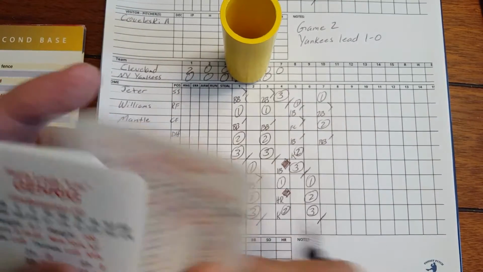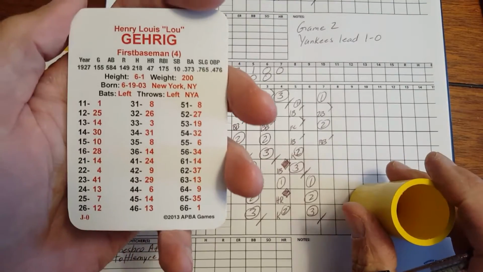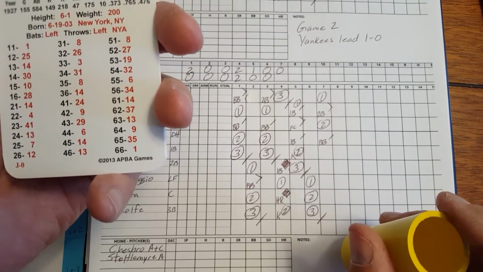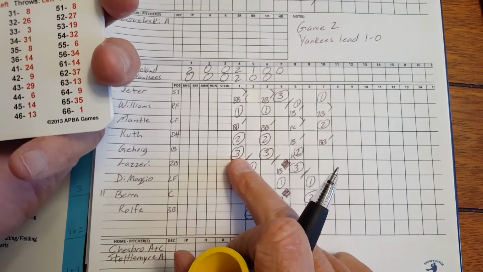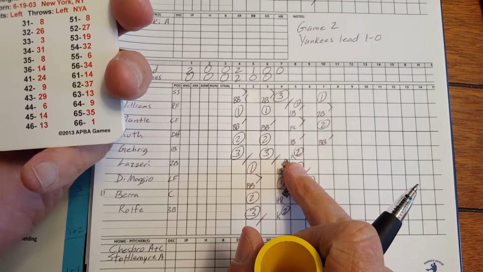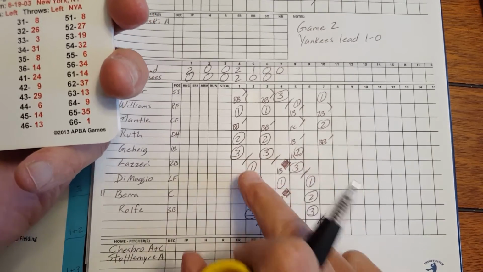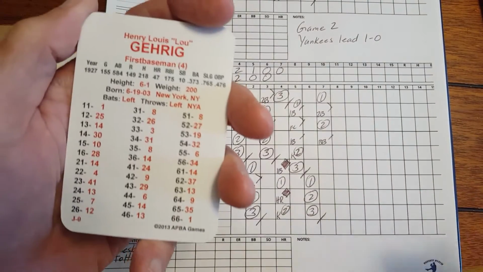So here we go. Lou Gehrig, the man, he is just struggling again. First and second. Every time Gehrig has come up, runners have been on first and second, and he has not come through.